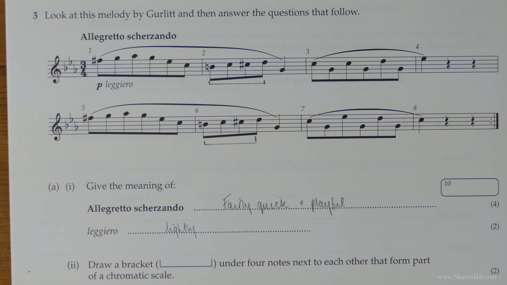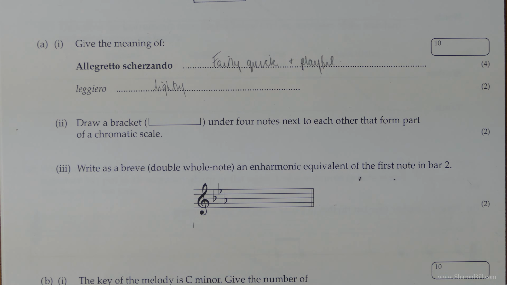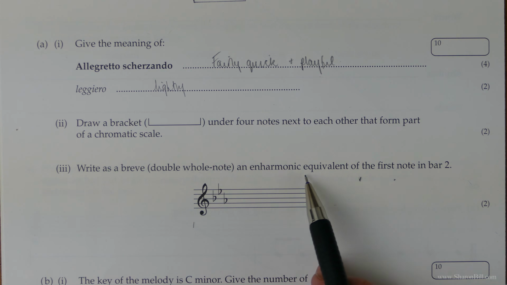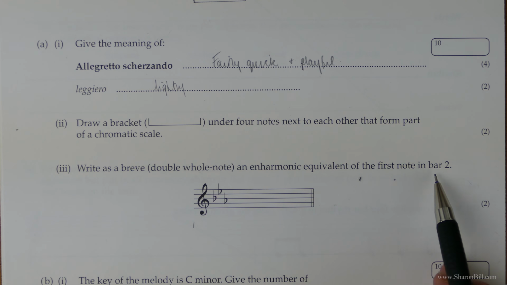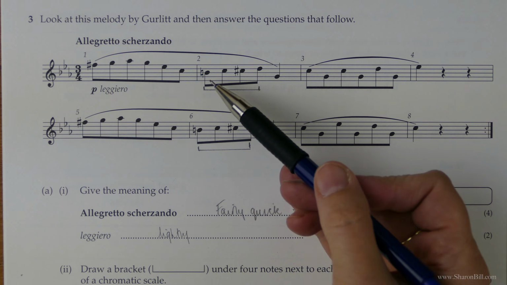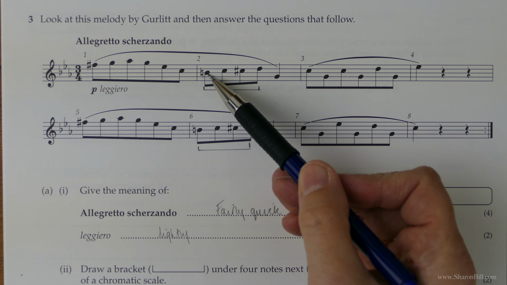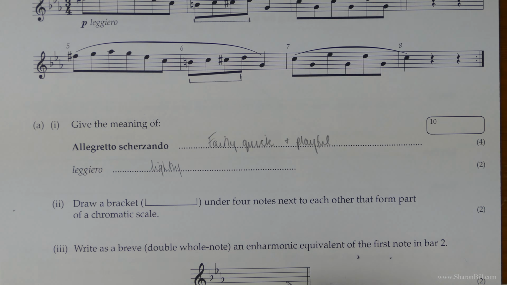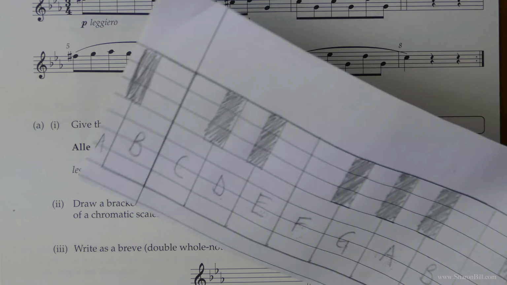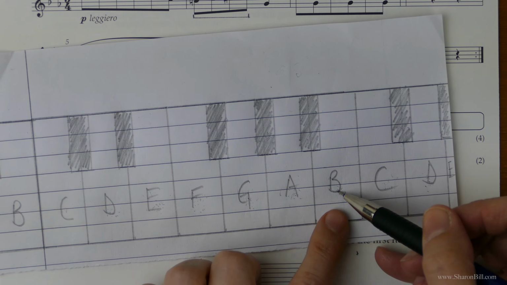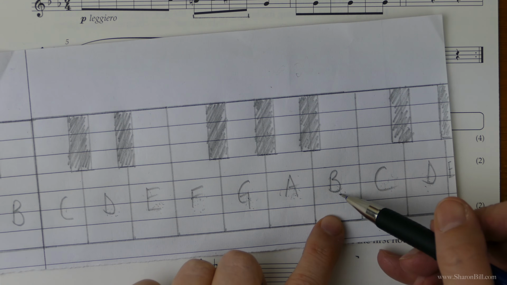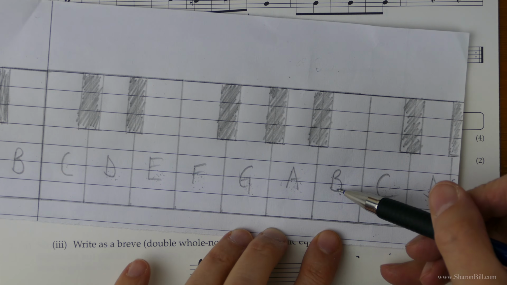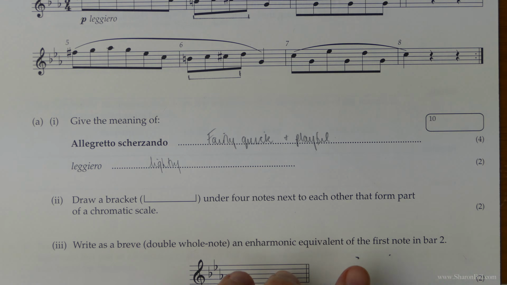So that's soon done. For the next question, we're asked to write a breve to show an enharmonic equivalent of the first note in bar 2. So we need to show this B natural, being very careful to get the correct octave, but we need to give it as an enharmonic equivalent. And so B natural could be called C flat. It could also be A double sharp. And just make sure you get that positioned correctly.